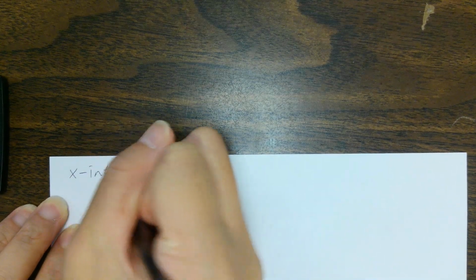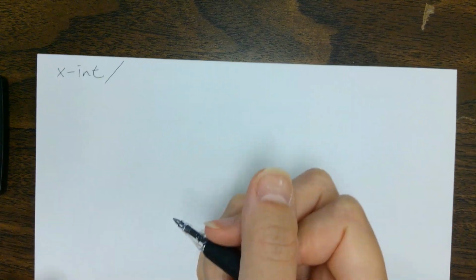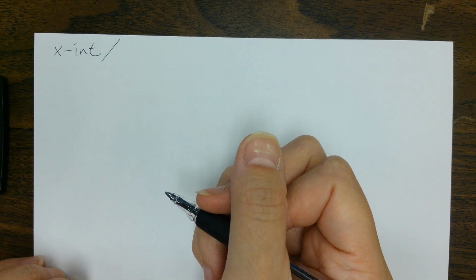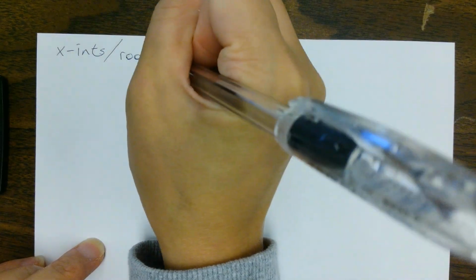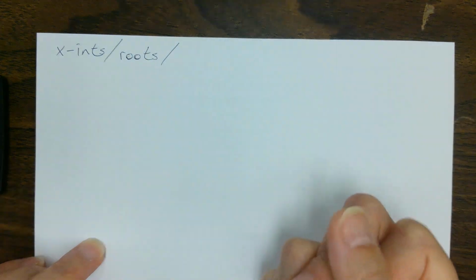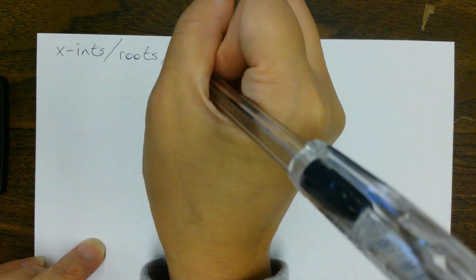Let me grab paper. Okay, so remember, what's another word for x-intercept? Roots. X-intercepts, roots. Another word for it? Zeros.